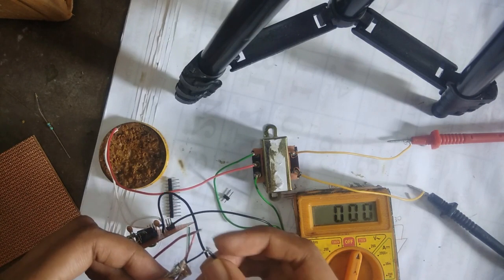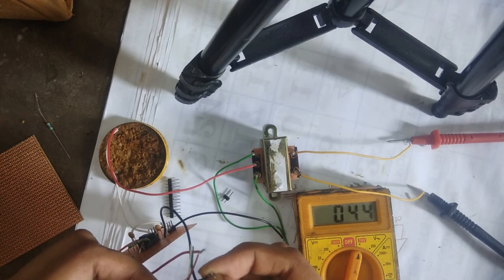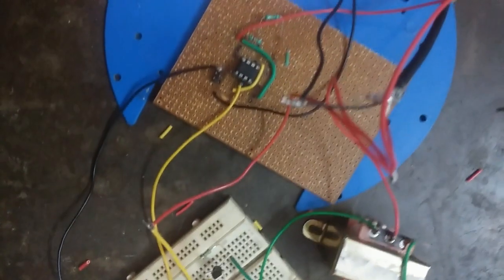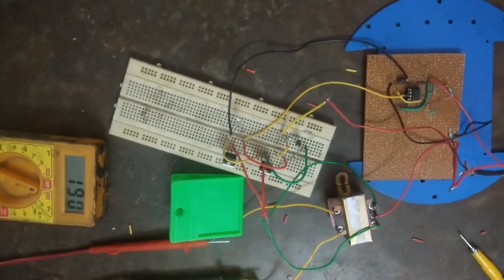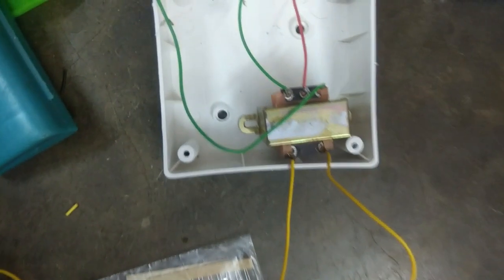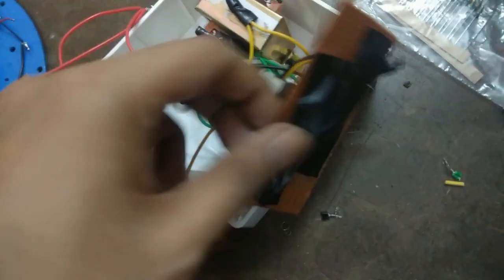Next, after hooking up the MOSFET and doing the whole circuit, I am getting around 194 to 200 volts. Remember that my multimeter is not so accurate. It has an accuracy of plus minus 10 volts for AC, I think. So this is the transformer, and this is the circuit. Safety is first priority, hence I have just covered it with black tape, and then I'll assemble the whole device.